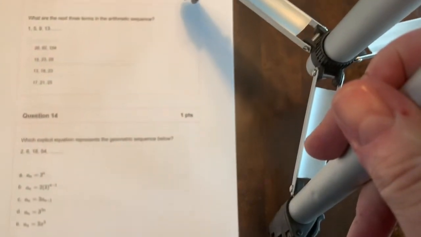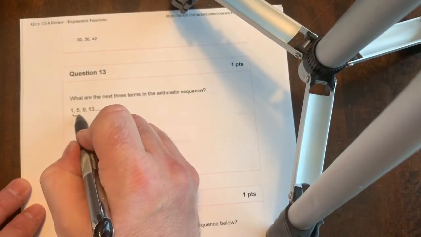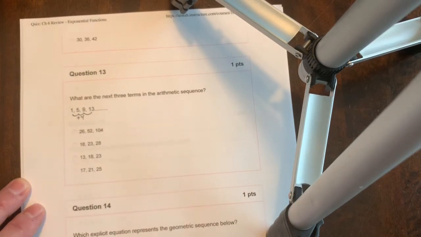Number 13. What are the next 3 terms in this sequence? Well, I'm going from 1 to 5 to 9. If you look that through, that's a +4 idea.